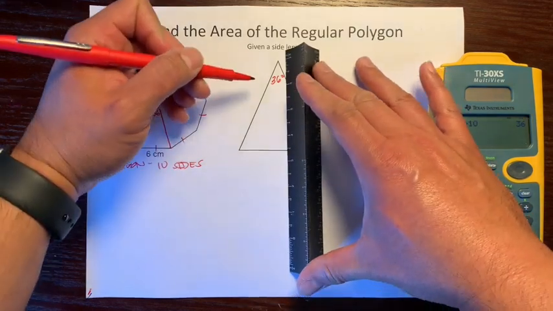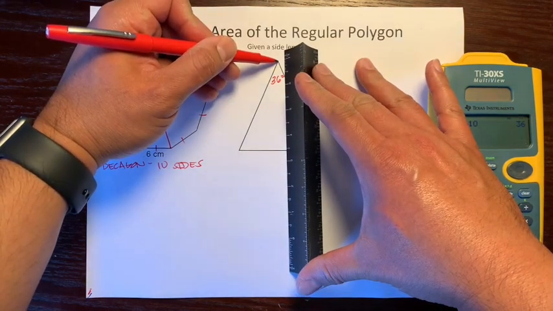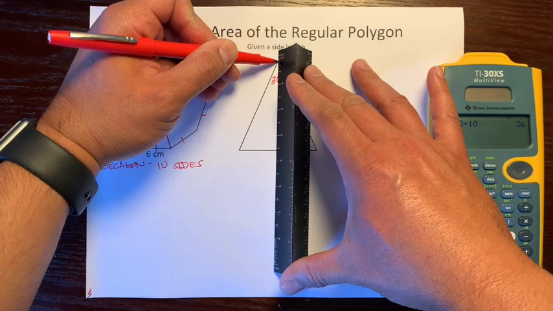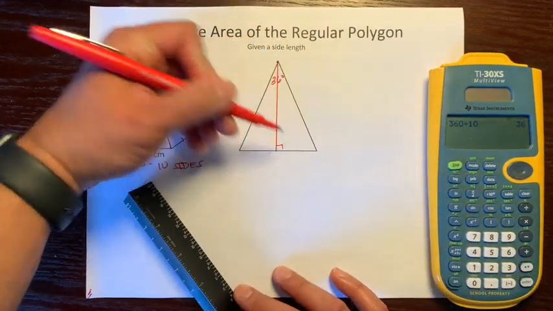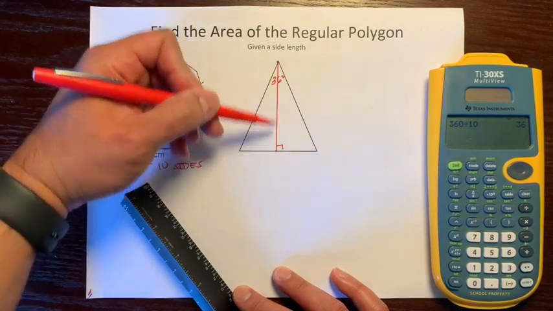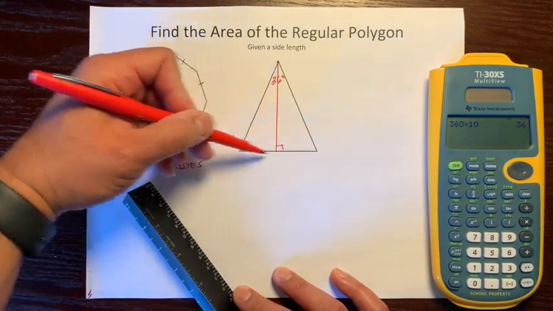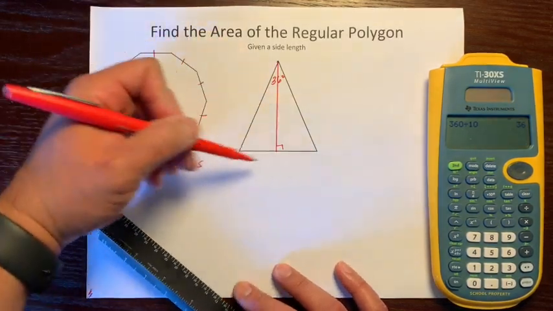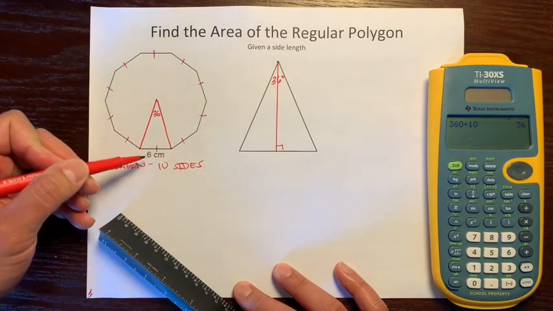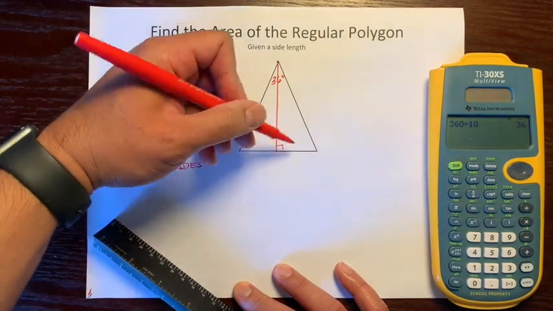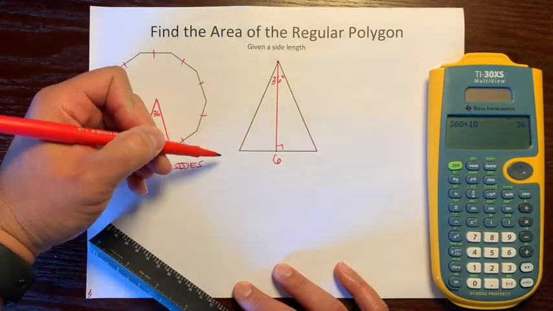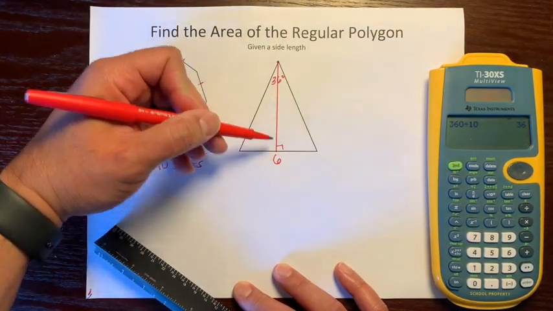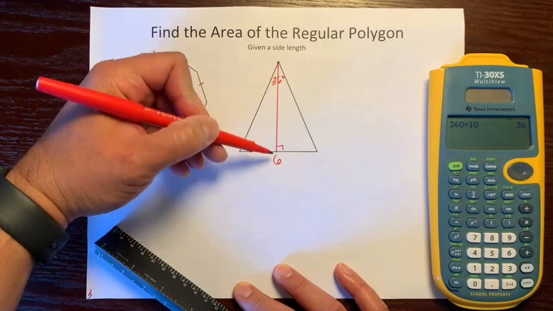What we're going to do is bisect this angle straight down the middle and draw a line right here and make this 90. Now we have two perpendicular lines. These will serve as our base and height. Remember, this side down here is 6 centimeters, so I'm going to put a 6. So we have our base, 6 centimeters. We need to figure out our height.